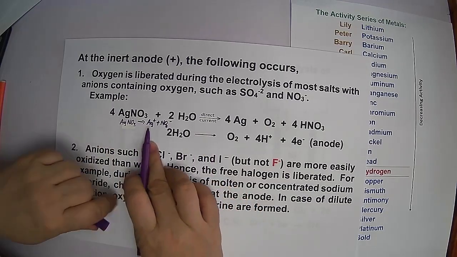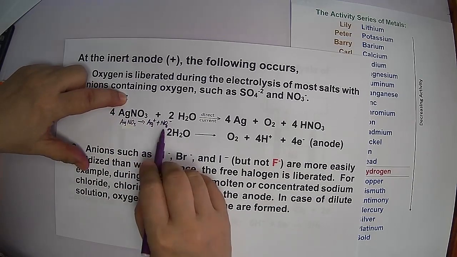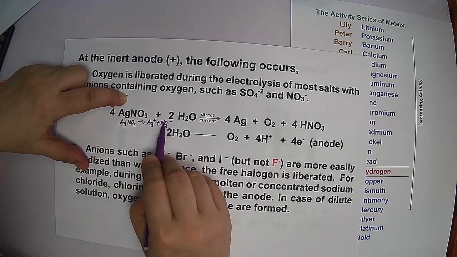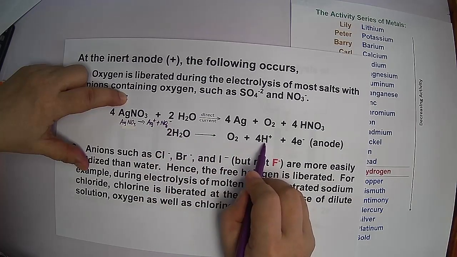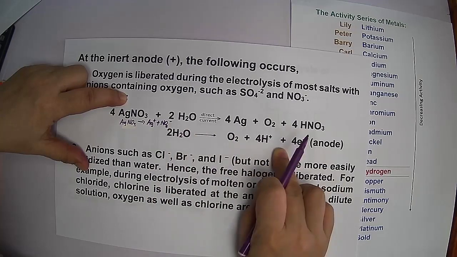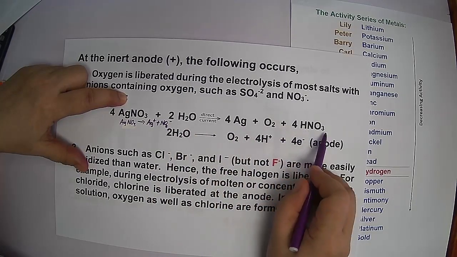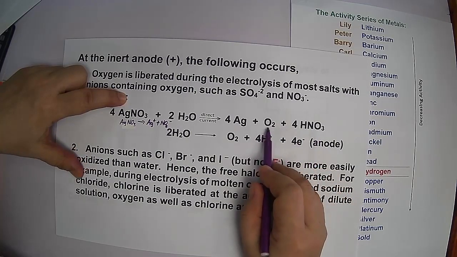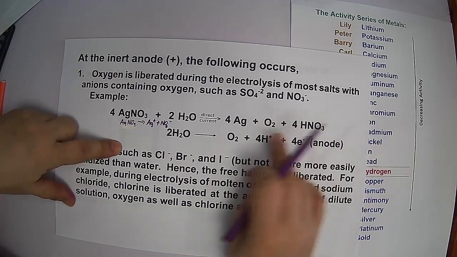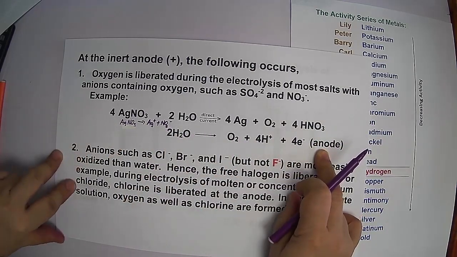So the nitrate from the silver nitrate will combine with the hydrogen ion from the oxidation of water to oxygen and hydrogen ion. Okay, that is the product, and oxygen is here. This is the overall reaction, and this is how the water is oxidized at the anode.